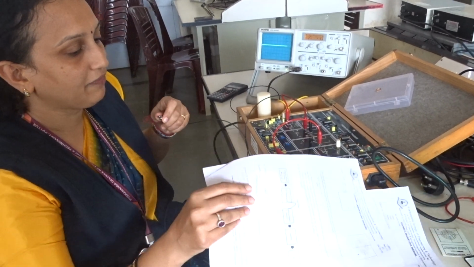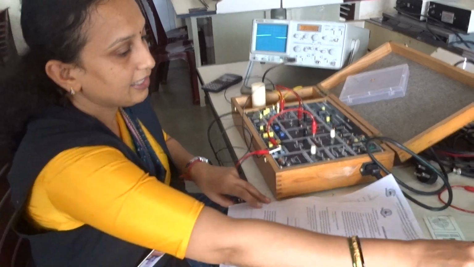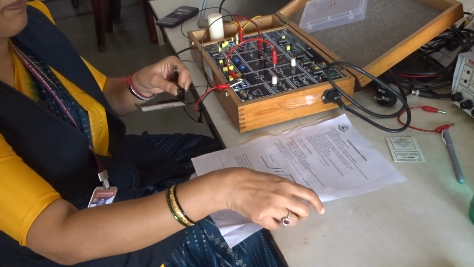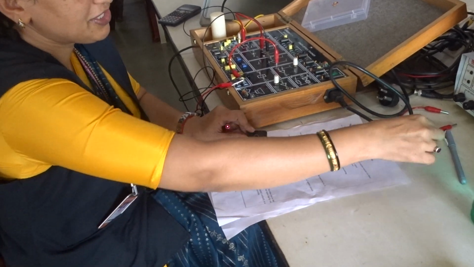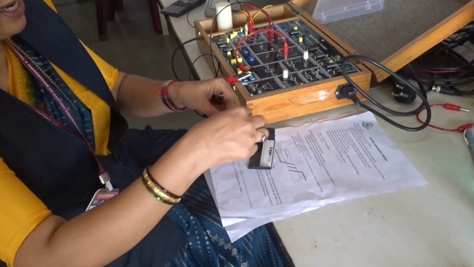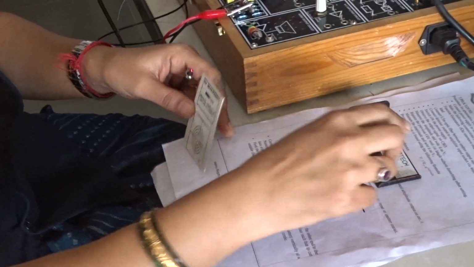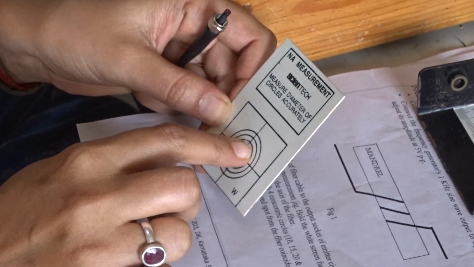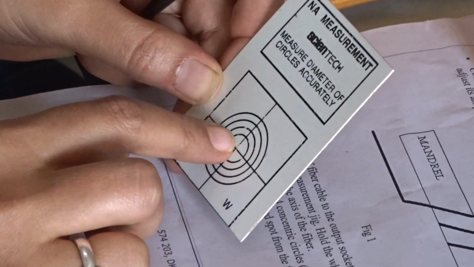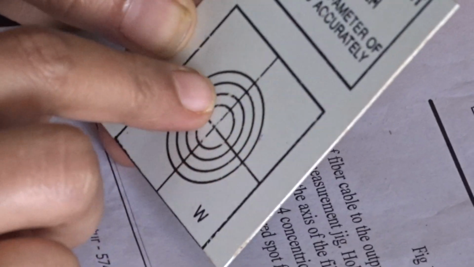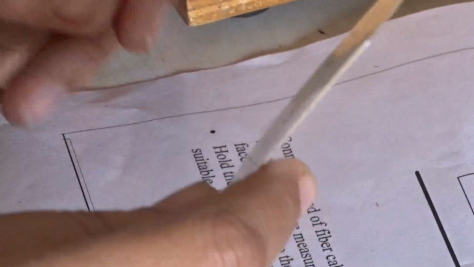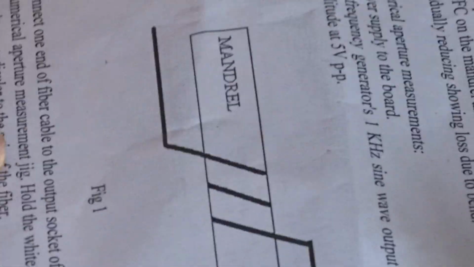Here actually we are taking one scale. It will be measured using the numerical aperture measurement jig, which contains one scale and a white screen which contains many circles. The innermost circle diameter is 10 millimeter, then 15 millimeter, 20 millimeter, like that.